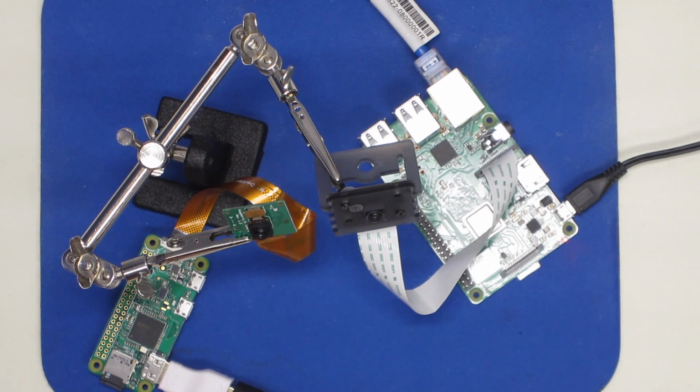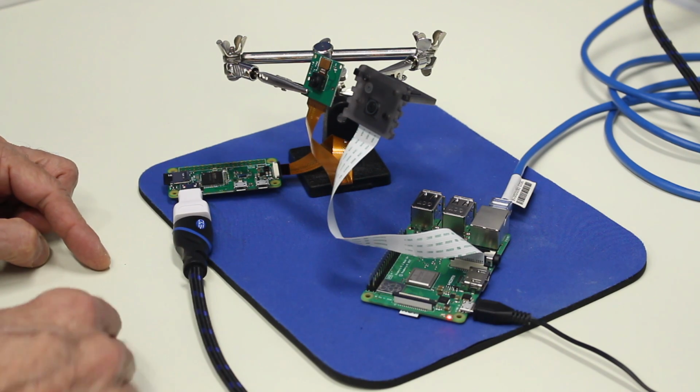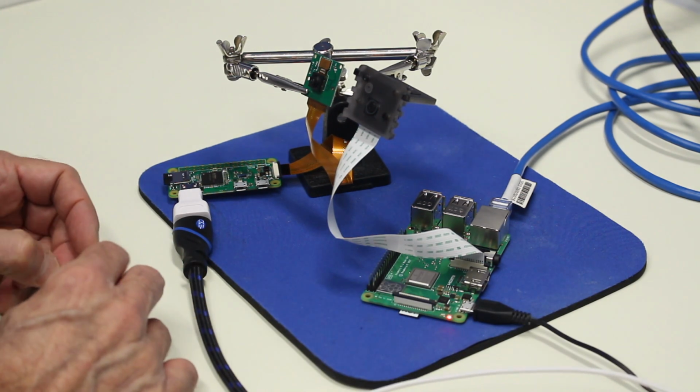And again, you can use Raspbian to test out the camera if you want to make certain that your camera is working. Now, I haven't done anything special to this, and I want to show you what happens when I boot up the Raspberry Pi Zero W. So let's go and power this up right now and give it a boot.